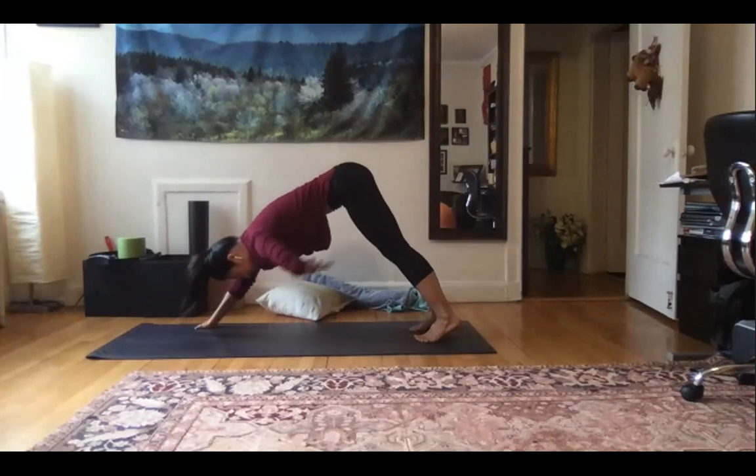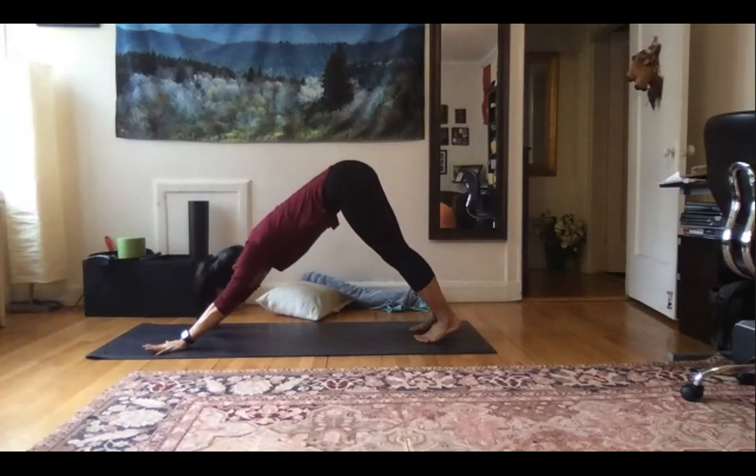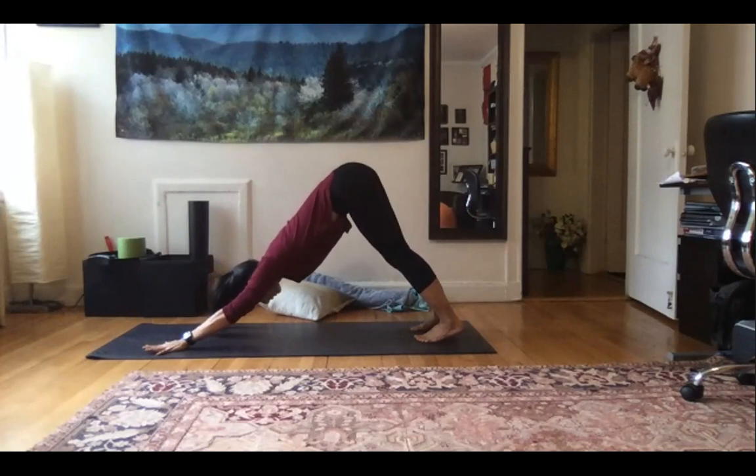If you've been practicing for a while and you want to create that movement straight from upward facing dog to downward facing dog, next time we do this, feel free to do so. But you're always welcome to join me. I'm going to lower my knees through every transition here, just focusing here on my core and on my back body.